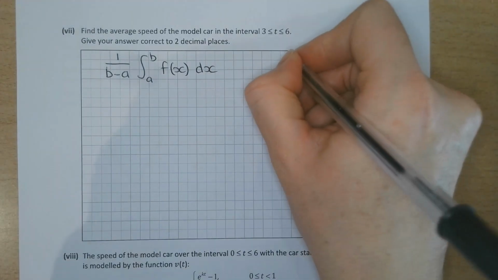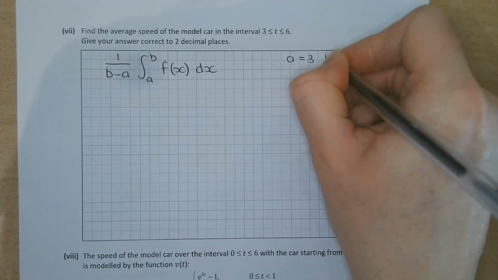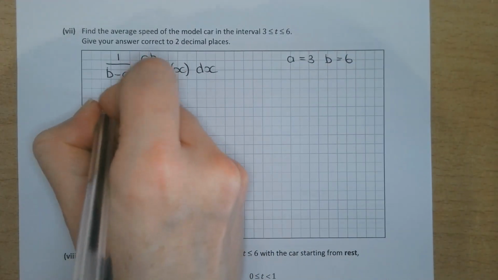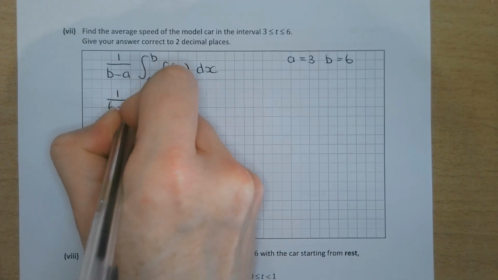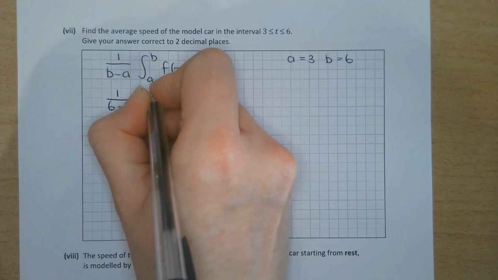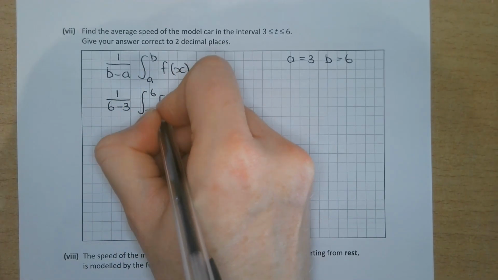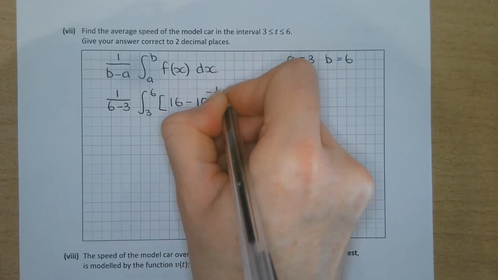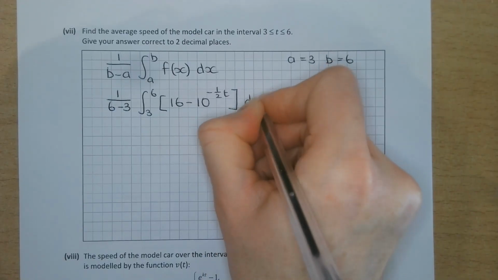So in this case, my a is 3 and my b is 6. So filling that in, I have 1 over 6 minus 3 times the integral between 6 and 3 of 16 minus 10 to the power of minus a half t with respect to t in this case.